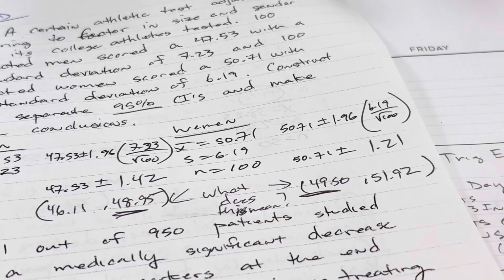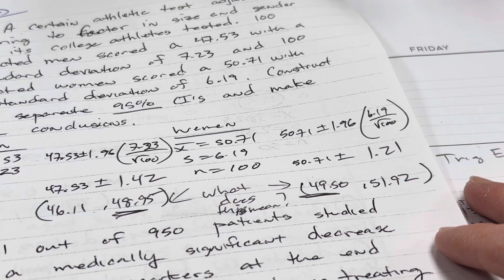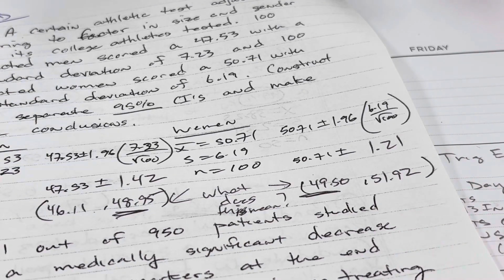x bar is 50.71. But interesting to see what you guys can hear in the hallway. 50.71 plus or minus 1.96 times 6.19 divided by the square root of 100. Multiply that by 1.96 to get a margin of error of 1.21.